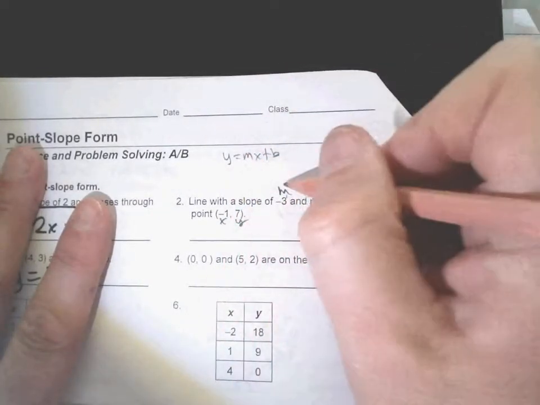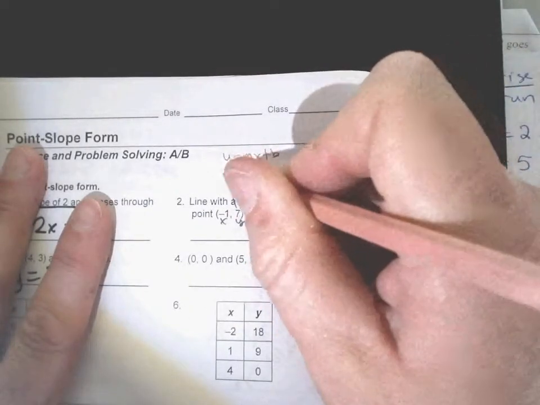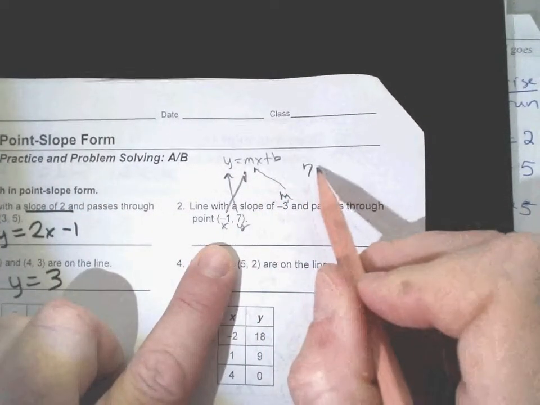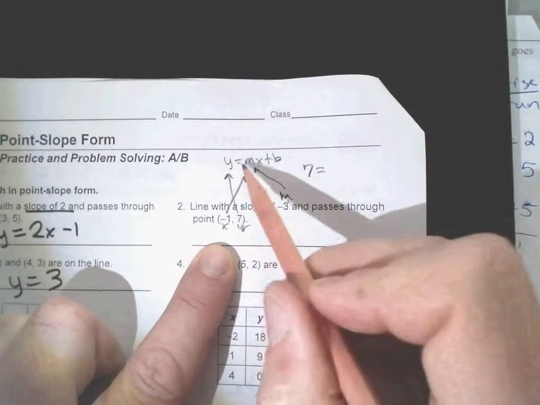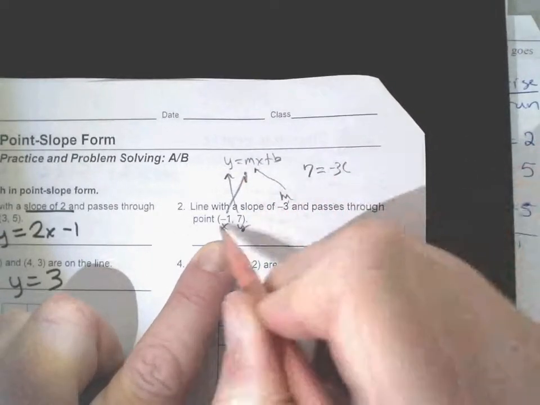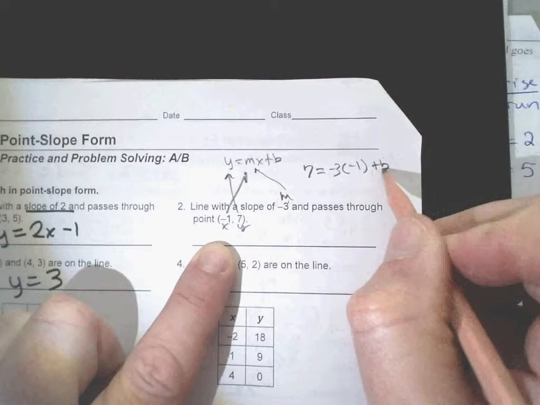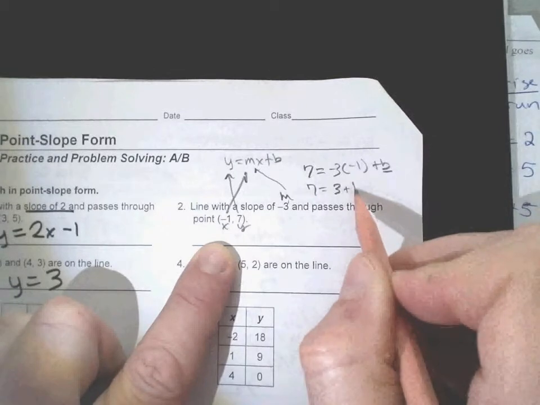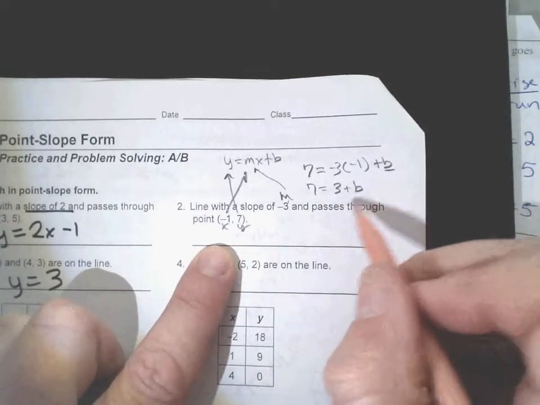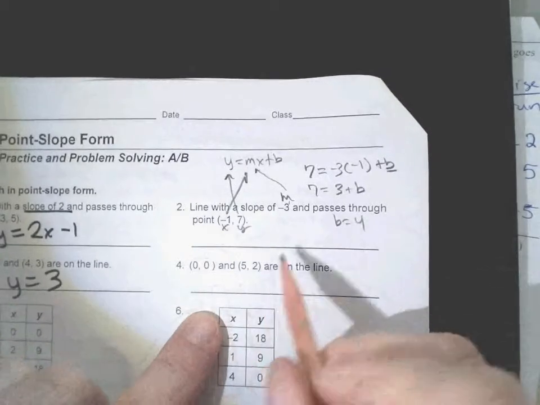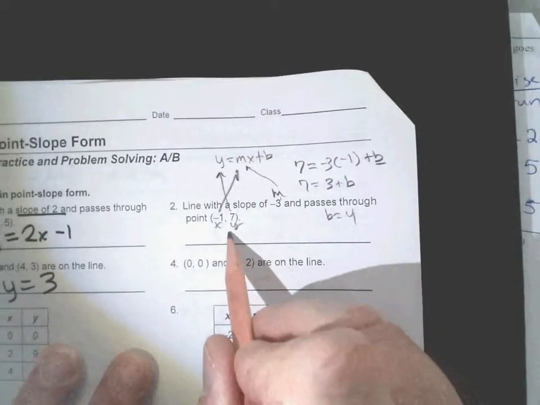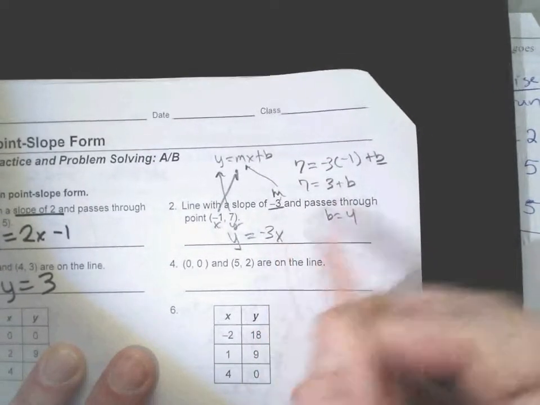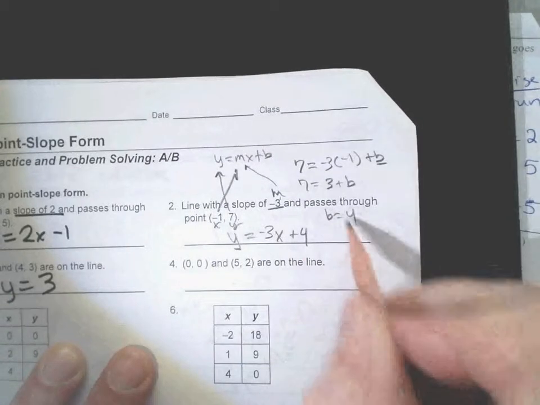So I'm going to substitute the m into this equation, the y into this equation, and the x into this equation. So my y is 7 equals m, which is negative 3, times x, which is negative 1, and add b, the only thing I don't know. So 7 equals 3 plus b, and I know that 3 plus 4 would equal 7, so b equals 4. So I should be able to set up the equation for that. y equals my slope, which they already gave me, negative 3, I'll pair that with x, plus 4.